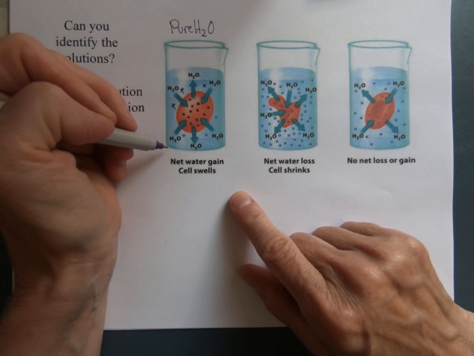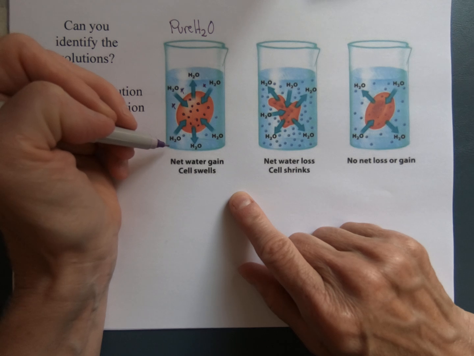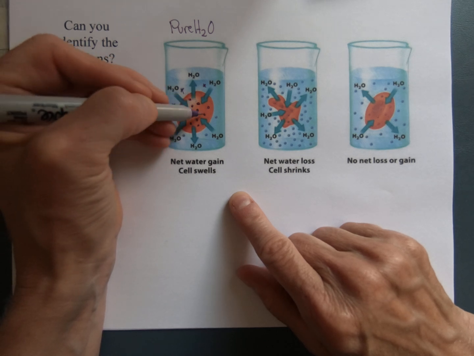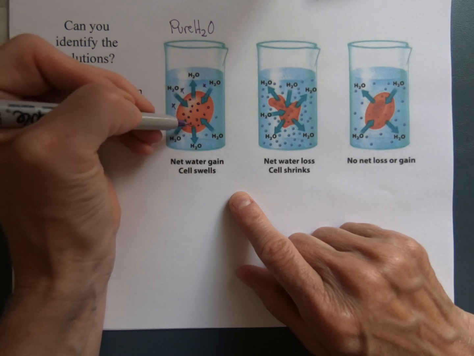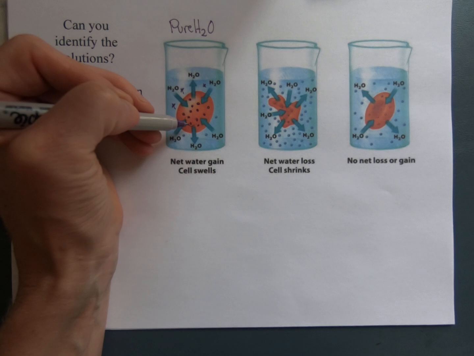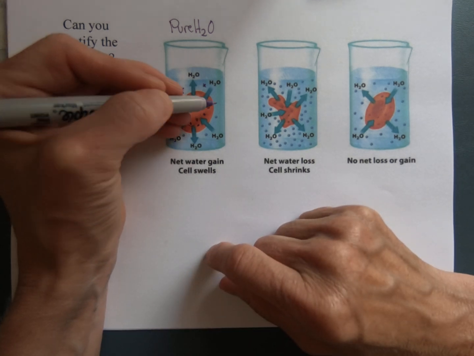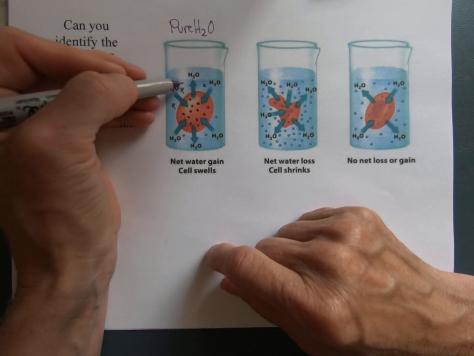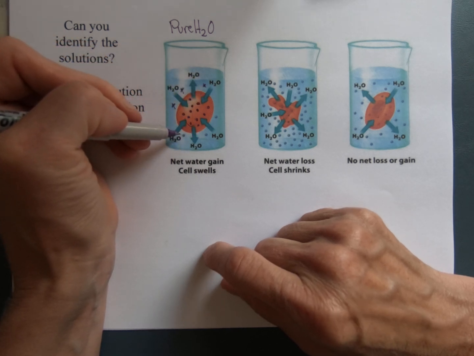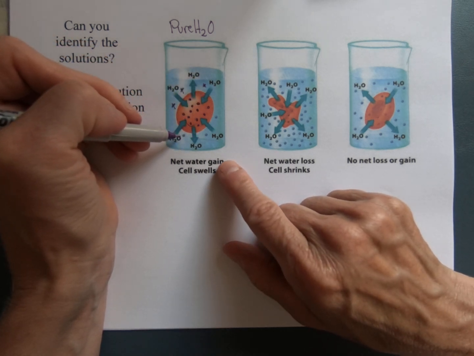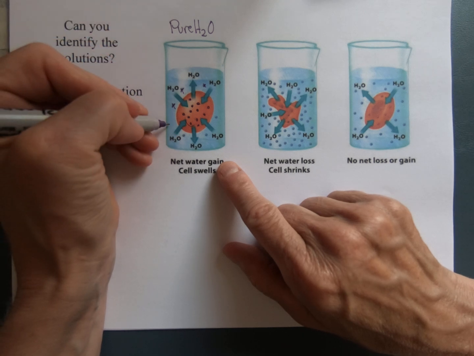Where is the concentration of water highest? Well, the concentration of non-penetrating solutes is highest inside the cell. That means that there's less room essentially for water than outside the cell. The concentration of water outside the cell in this diagram is higher.